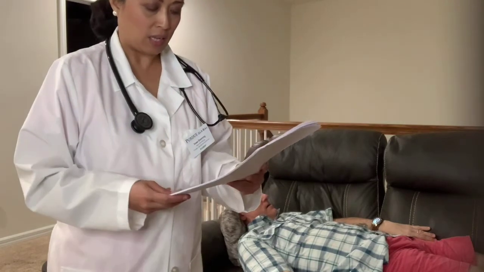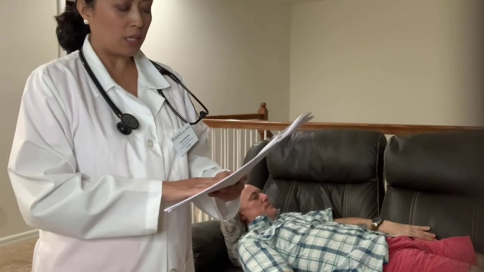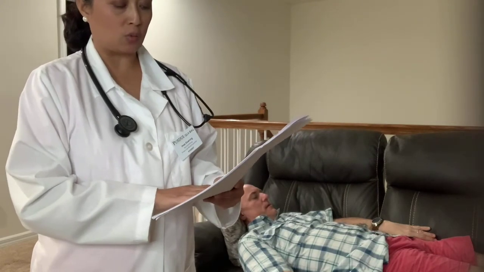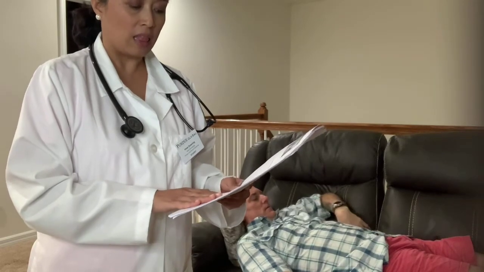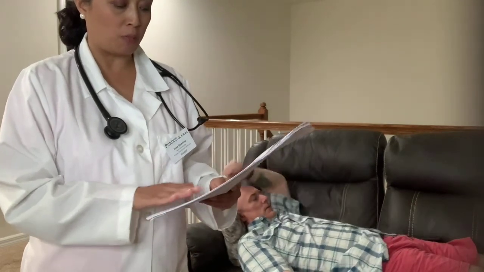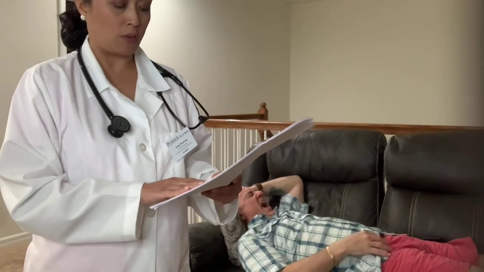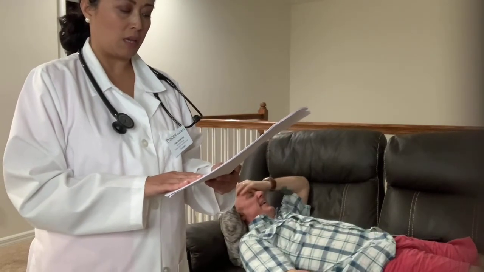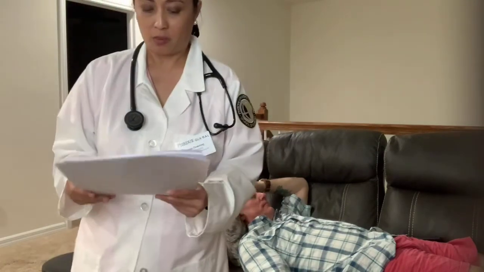Okay, then we have to look for elevated JVP. But okay, now I'm going to listen to S1 and S2: right second interspace, aortic area; left second interspace, pulmonic area; left third interspace; left fourth and fifth interspaces, tricuspid area; and apex, mitral area. So basic auscultation of heart sounds.